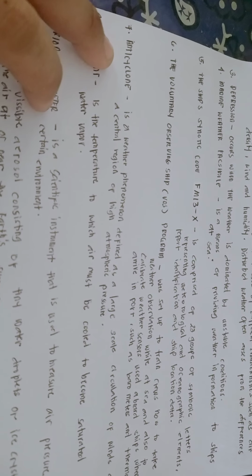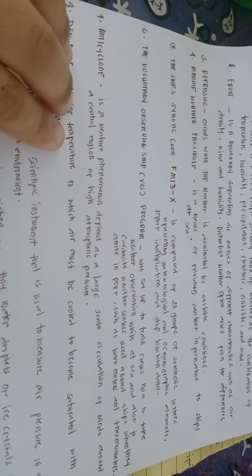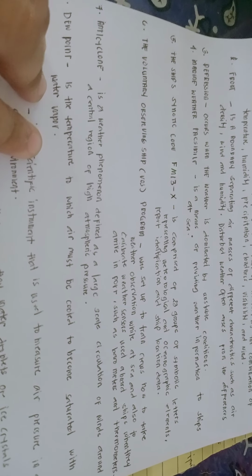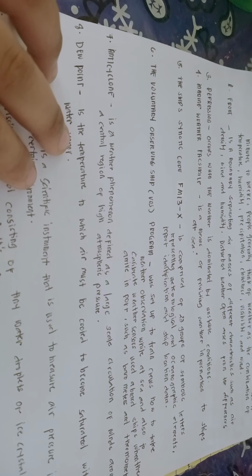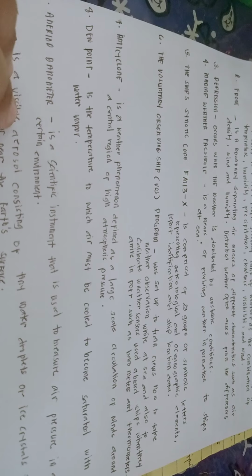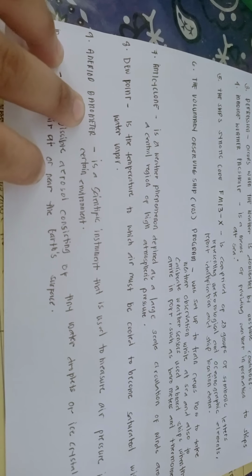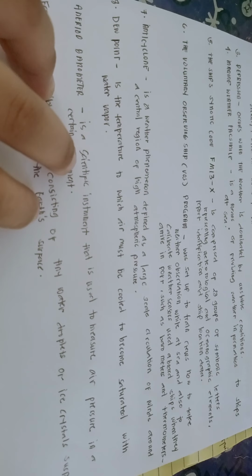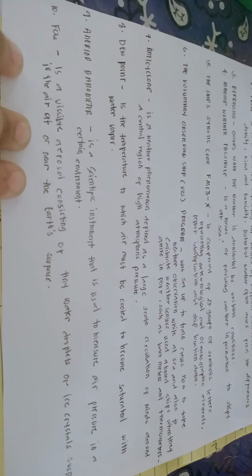Number 7, anticyclone is a weather phenomenon defined as a large-scale circulation of wind around a central region of high atmospheric pressure. Number 8, dew point is the temperature to which air must be cooled to become saturated with water vapor. Number 9, we have aneroid barometer, a scientific instrument that is used to measure air pressure in a certain environment.